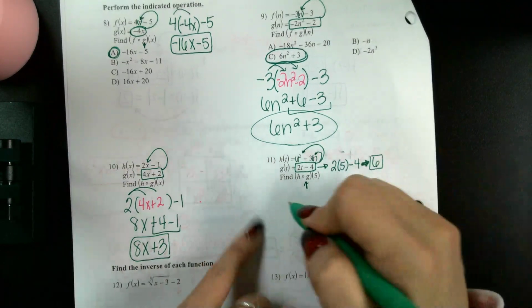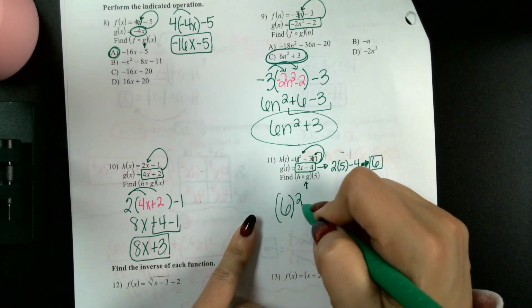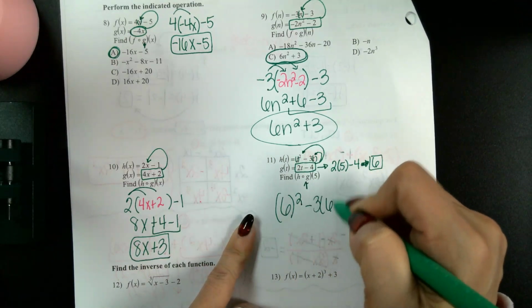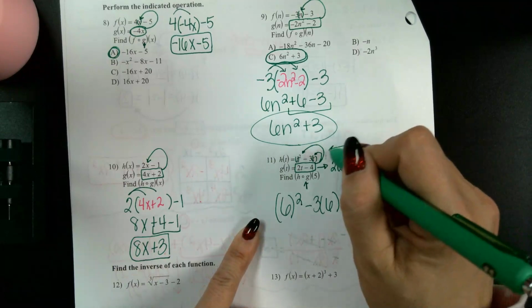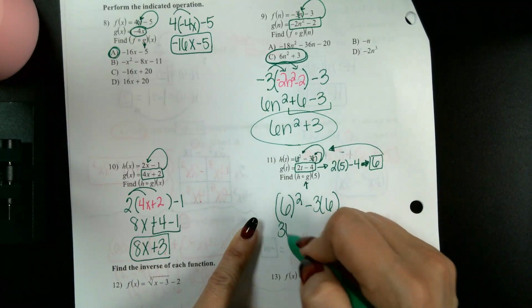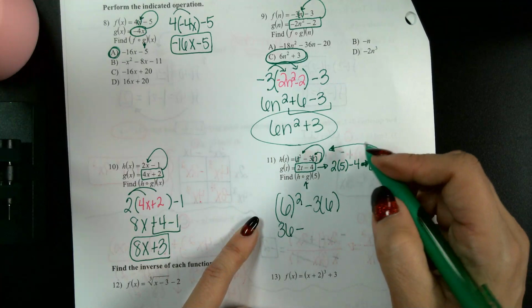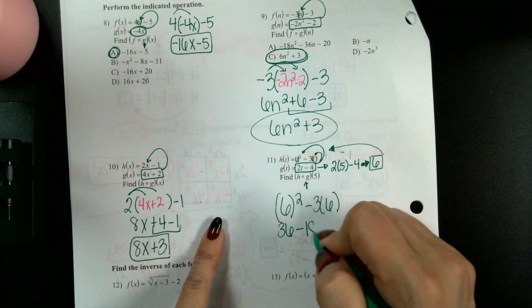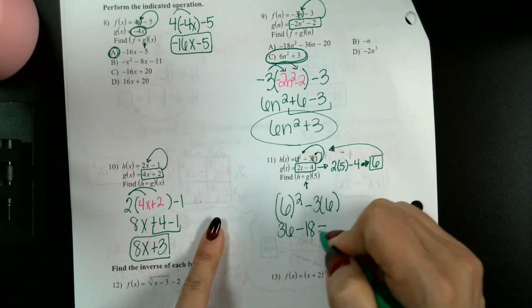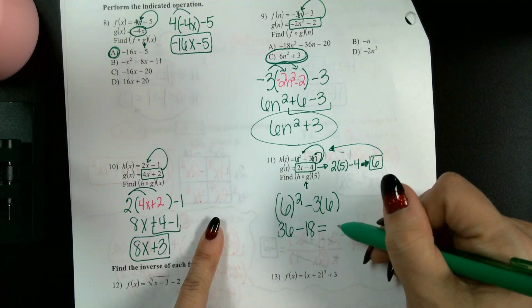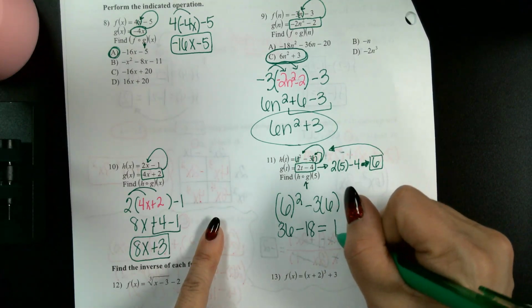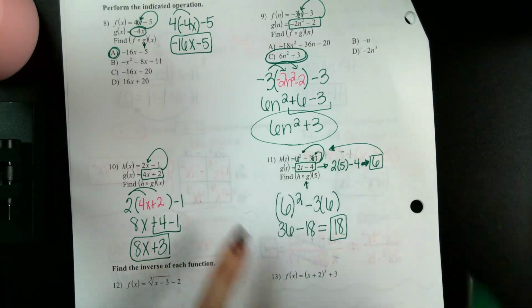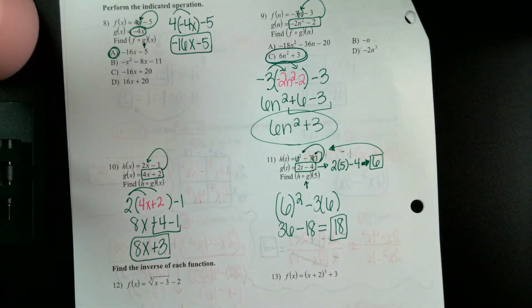So I would do 6 in parentheses squared minus 3 times 6. 36. Minus 18. 18. Yep.